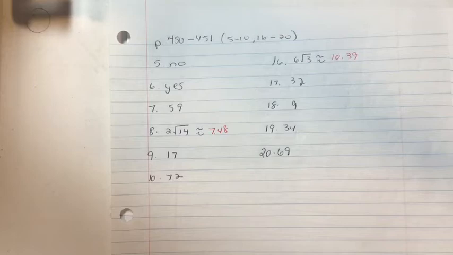Then you skip to number 16, which is 6 radical 3. 10.4 or 10.39 is fine. 17 is 32. 18 is 9. 19 is 34. And 20 is 69.